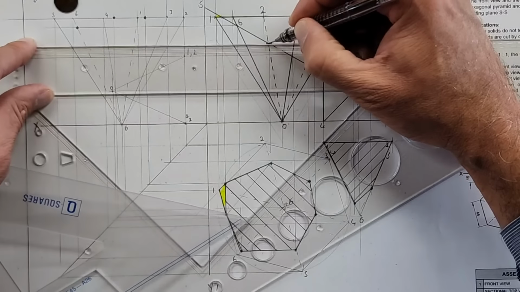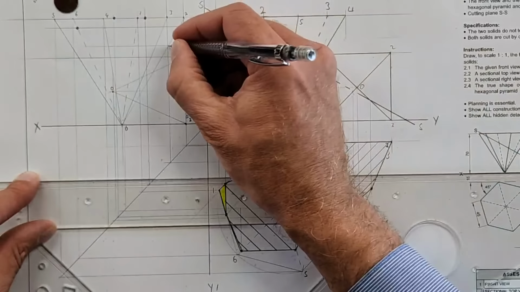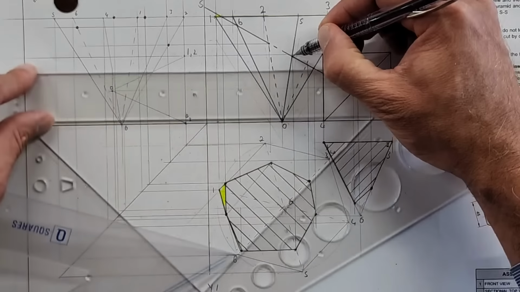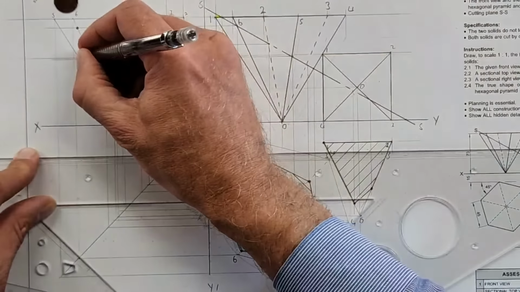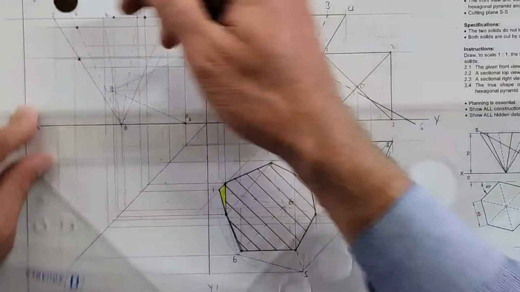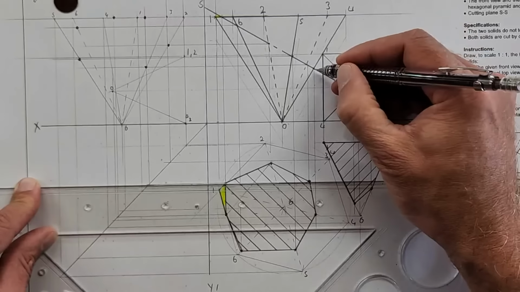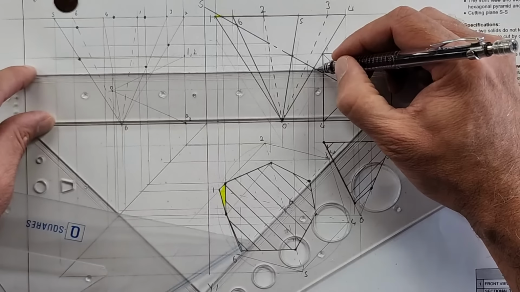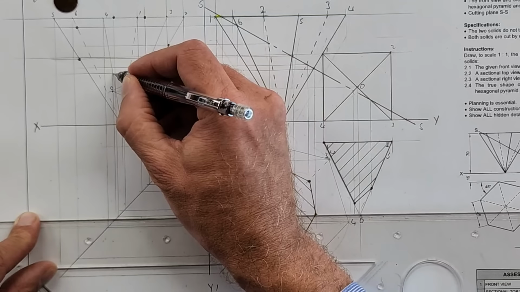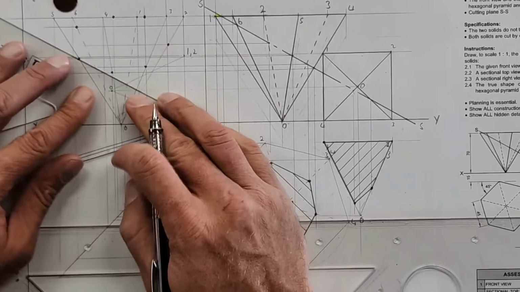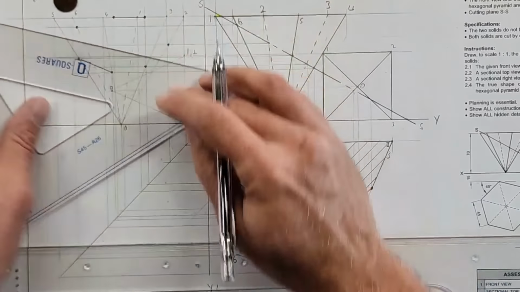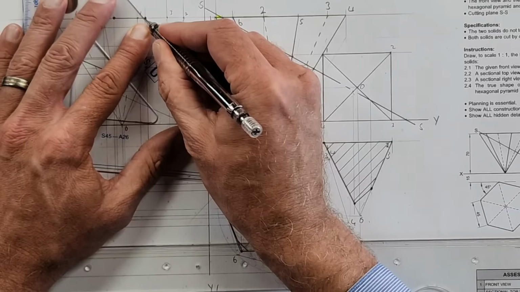0 and 2, bring it across, clear dot. Continue cutting, chip 0 and 5, bring that across, clear dot. Chip 0 and 3, cross, clear dot. 0 and 4 is the last one. Clear dot. The moment I have that, I join them. What do I do after I've joined them? I hatch them.